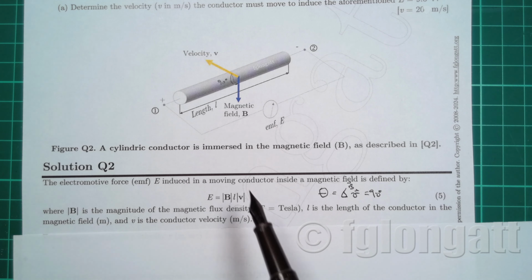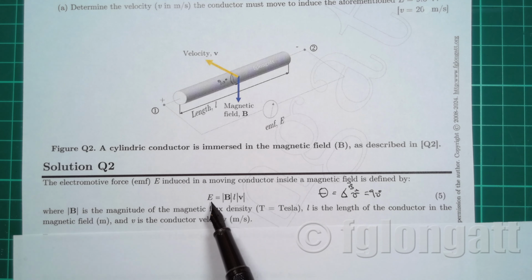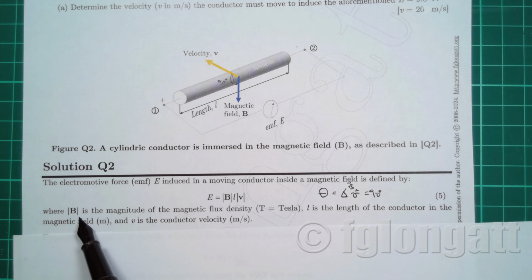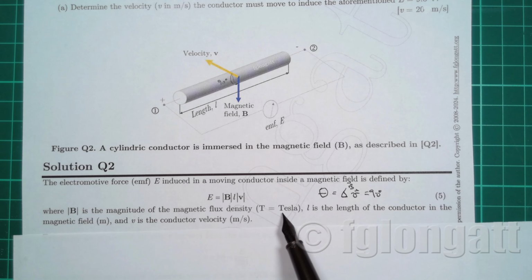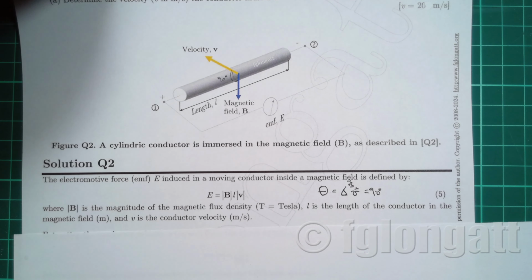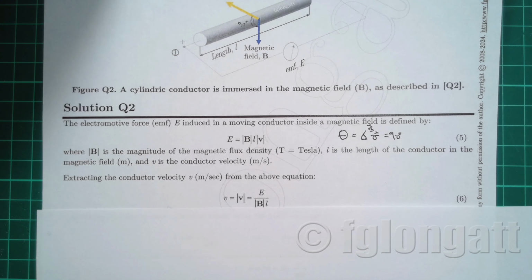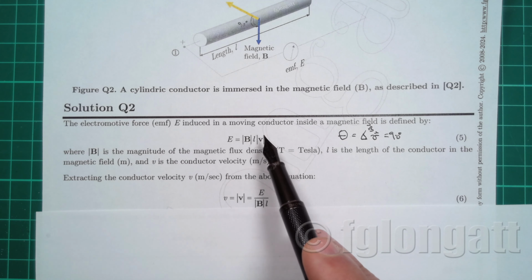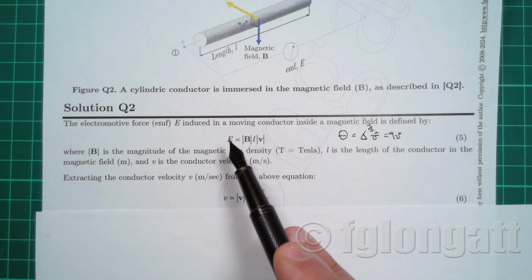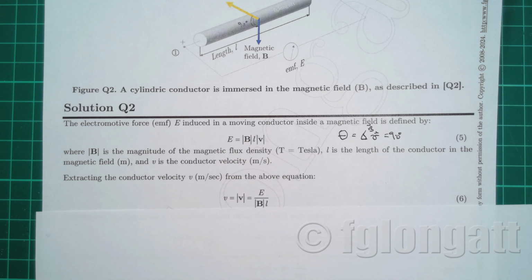To obtain the induced voltage in volts, we need to use the MKS system for all the units: meters, kilograms, and seconds. For the magnetic flux density, the unit must be Tesla. For the length, we need to use meters. And for the velocity of the conductor, meters per second. In this problem, we are interested in calculating the velocity that induces 9 volts in that conductor.